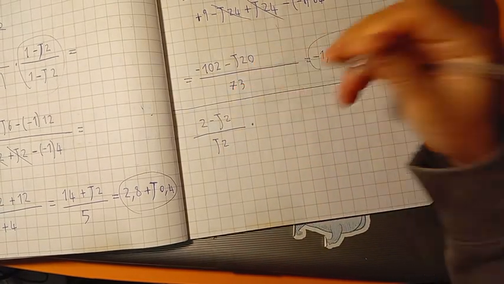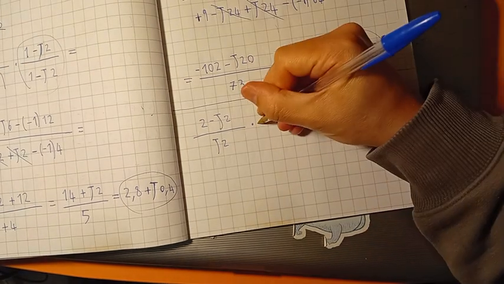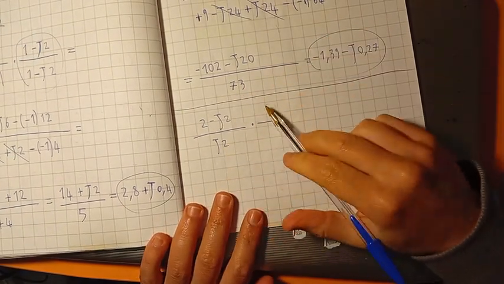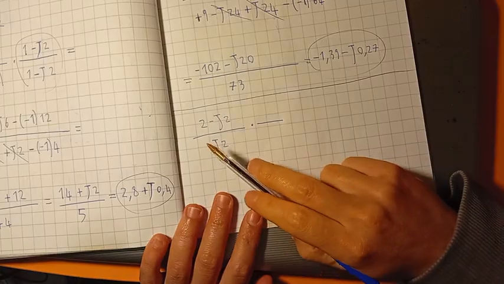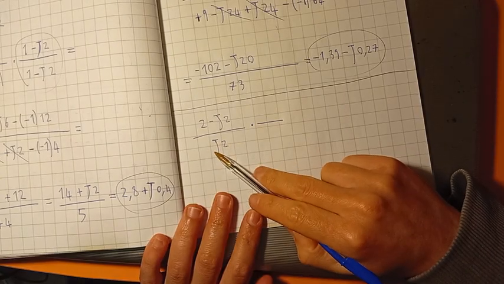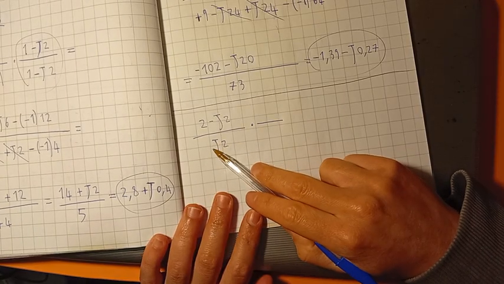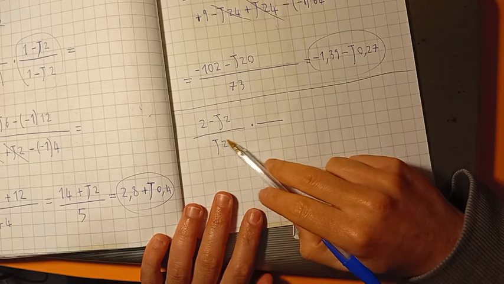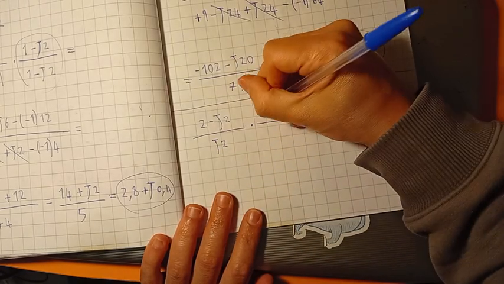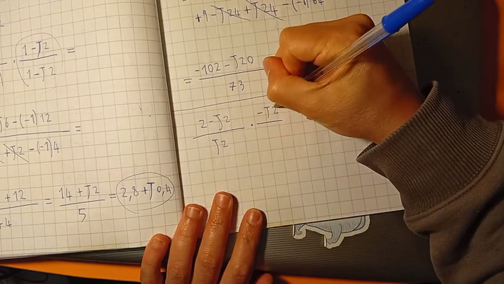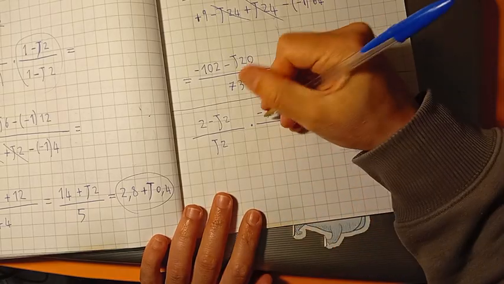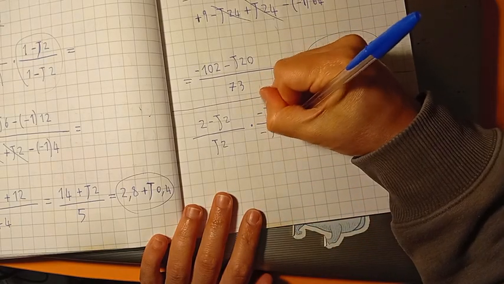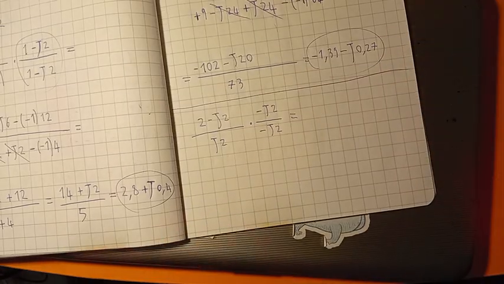Well, what I do is exactly the same. I multiply and divide all of these for this, but I just change the sign here, okay? It is plus j2, so I do minus j2, and here I divide for minus j2, okay? I do this.